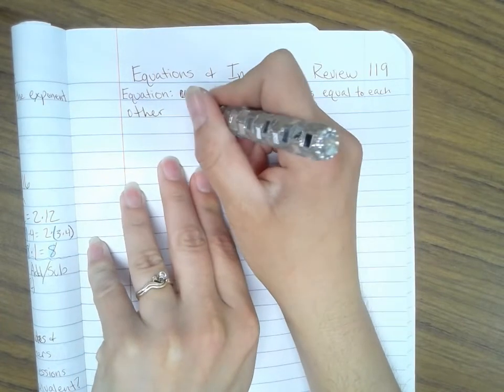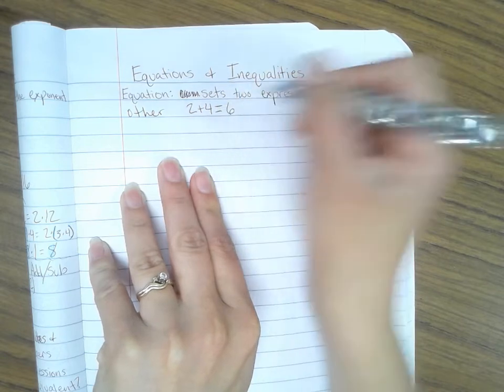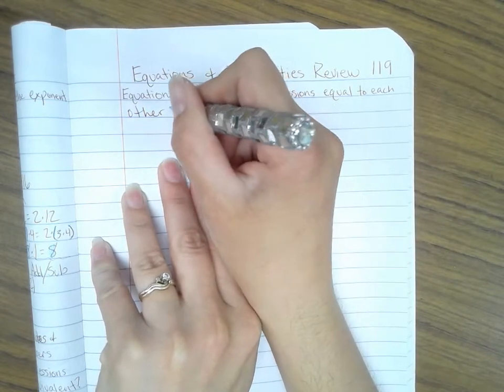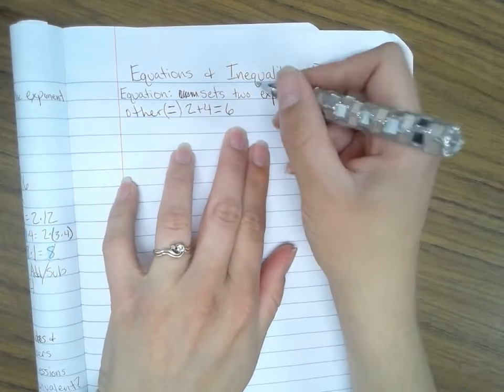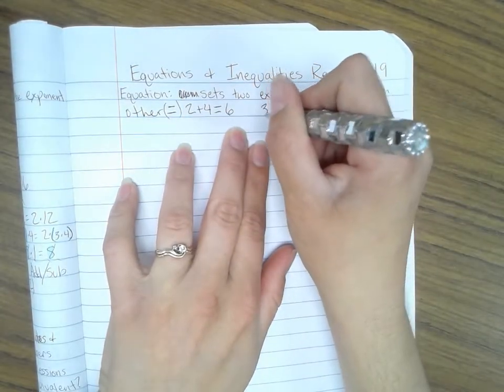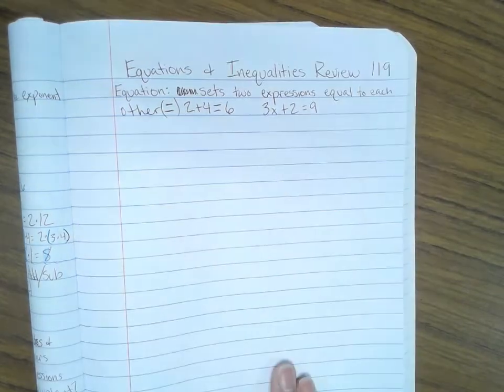So, for example, 2 plus 4 equals 6. The equal sign is important. It's like an expression, but we have equals in here. 3x plus 2 equals 9. Those are equations.